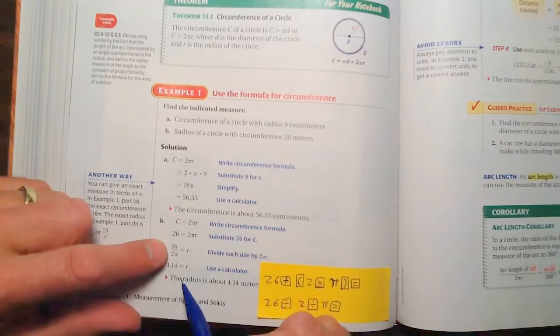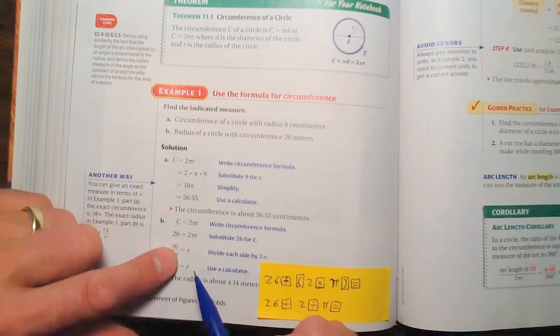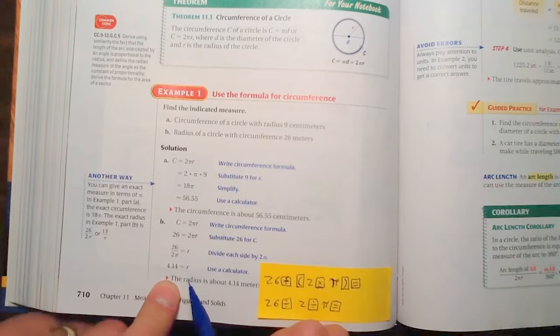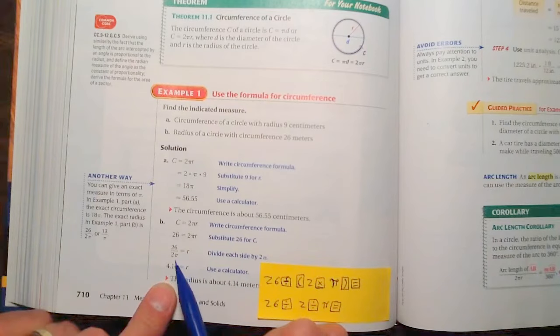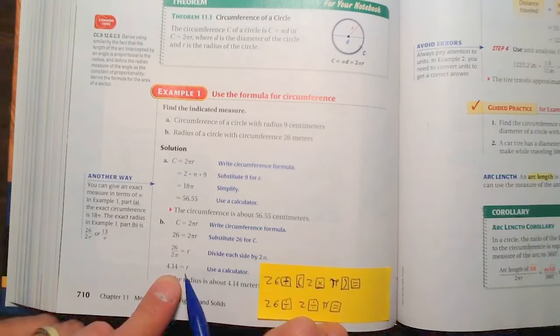You could reduce that down to 13 over pi. That would be the exact number. If you wanted a decimal approximation, then you could plug this into your calculator and round it to the nearest hundredth, and you get 4.14 is approximately the radius.